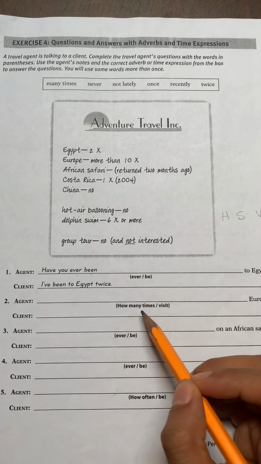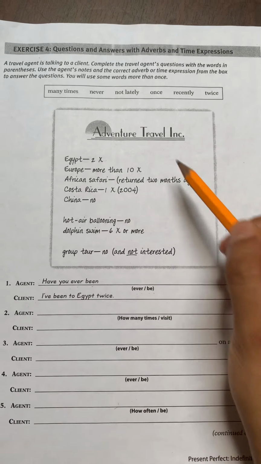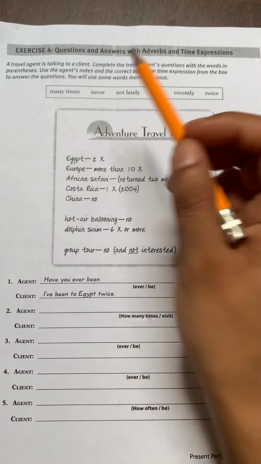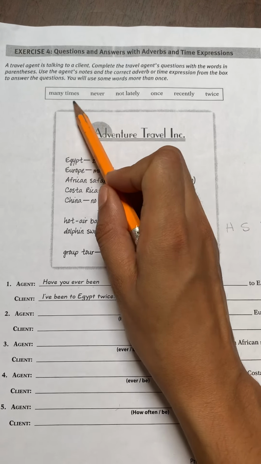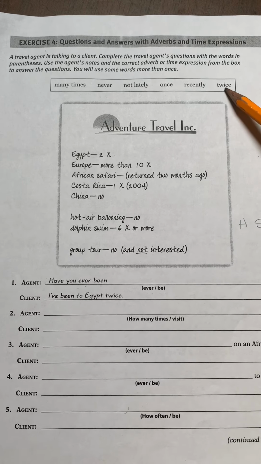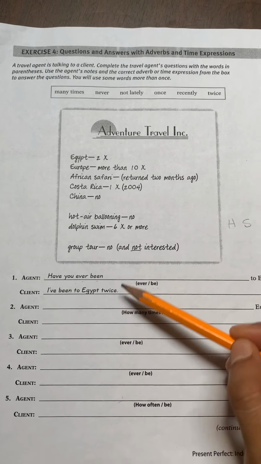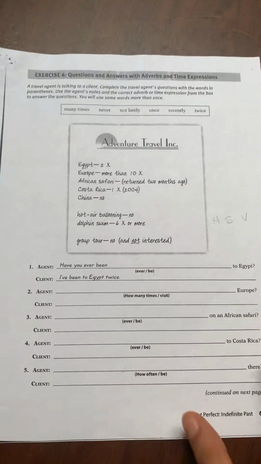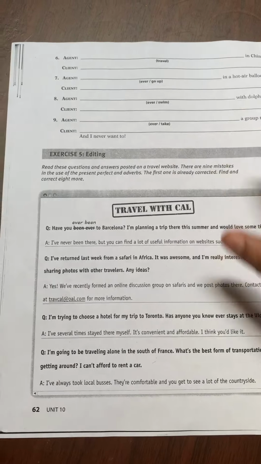In your answers, use this information, okay? And try to use all of these adverbs that they are giving you, okay? So for example, twice, they already used it here. You have to use the others in the other sentences, okay? In the other answers. We go all the way to the back here, okay? You're going to repeat some of these.